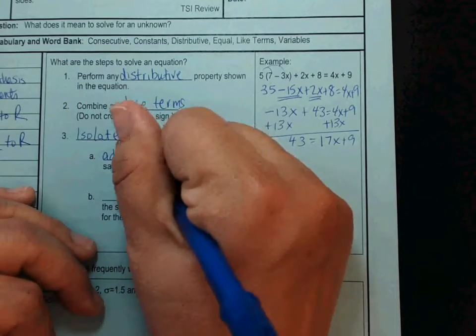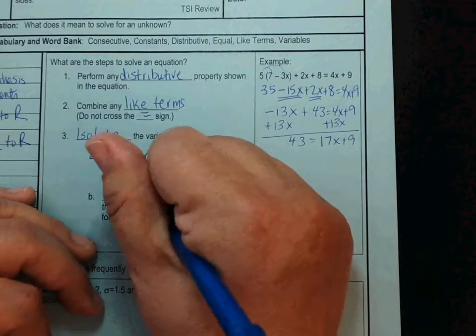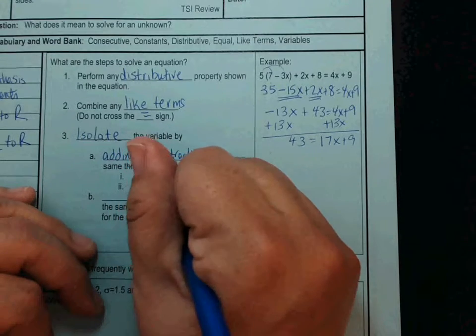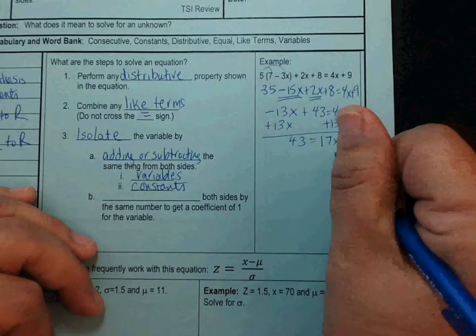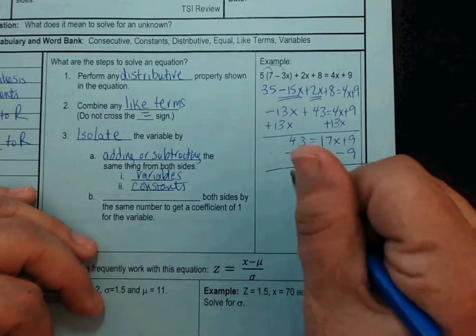And what could we be adding and subtracting? Well, you just saw I added and subtracted variables, right? So I can do that. Next, which I'm going to do next, I can subtract 9 from both sides, which leaves me with 34 is 17x.